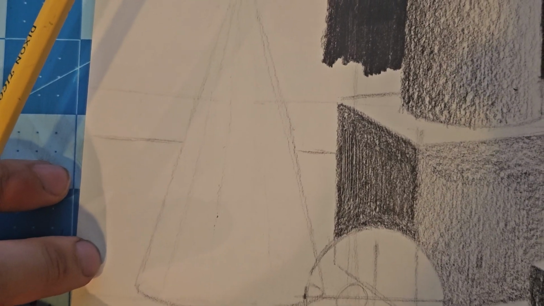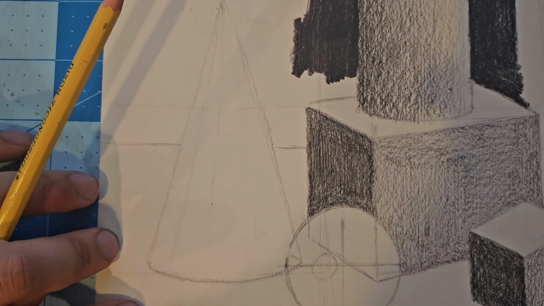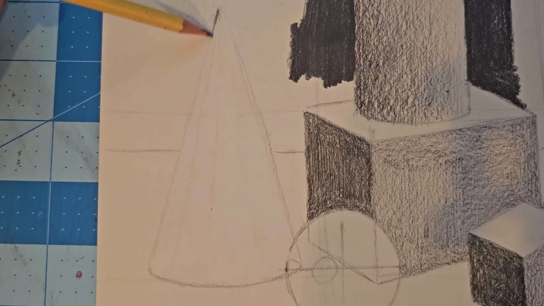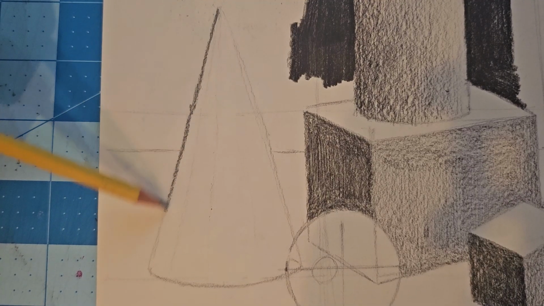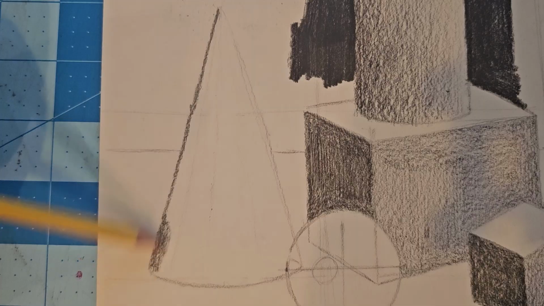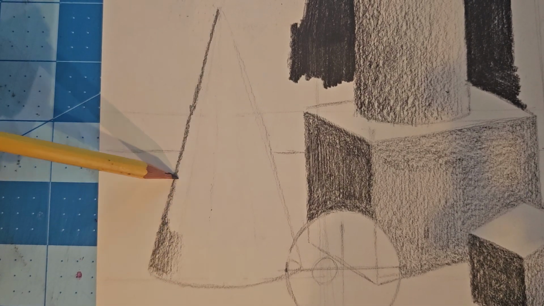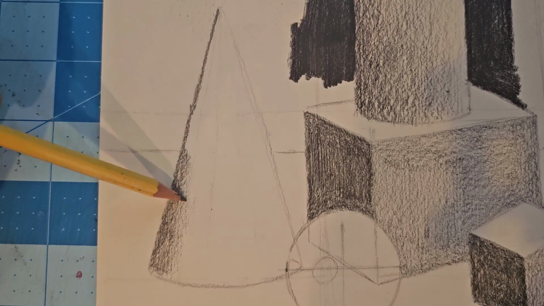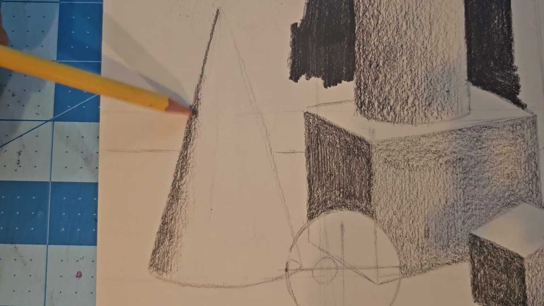Let's see if I can just focus in on this cone. There we go. We're going to have our dark value here all the way to the bottom. Make sure we don't go outside the line. I'm slowly going to get lighter as I move across, but I'm making sure that it fits and slowly gets smaller.